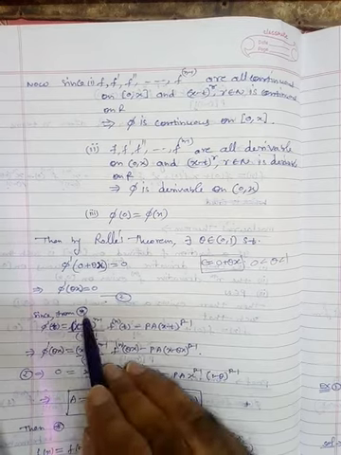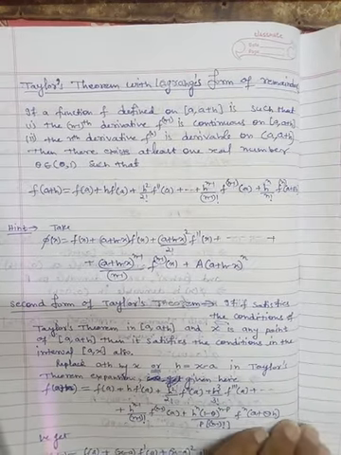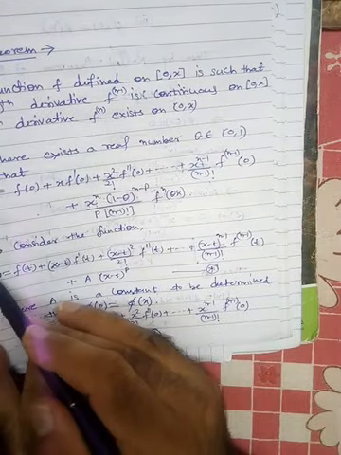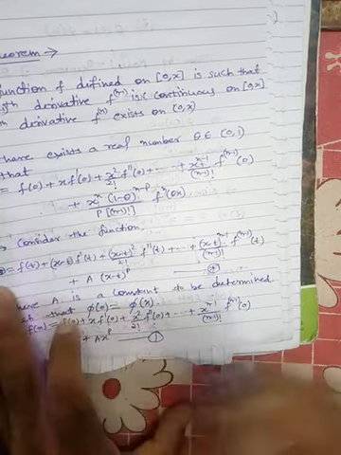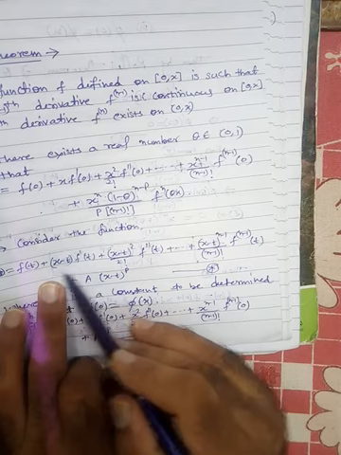Now from star, which is this, phi dash, इसको डिफरेंशिएट करो. phi dash t is equal to f dash t plus, यहाँ से करेंगे.